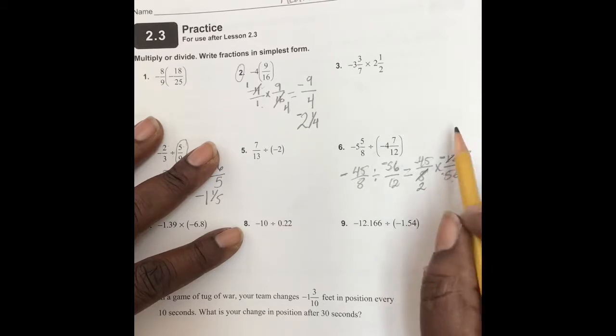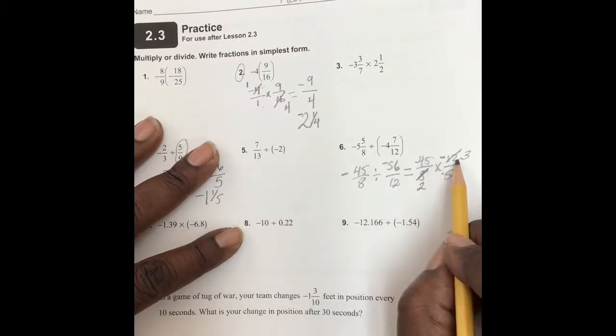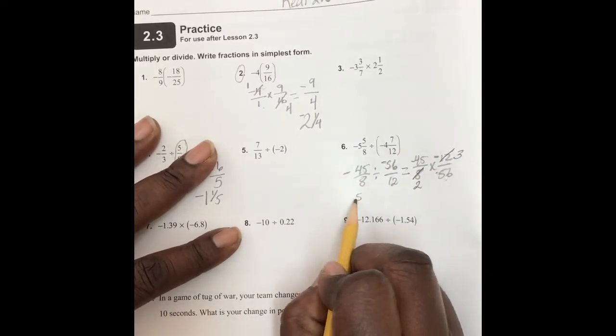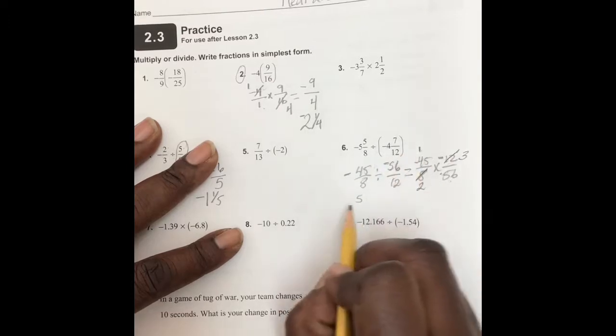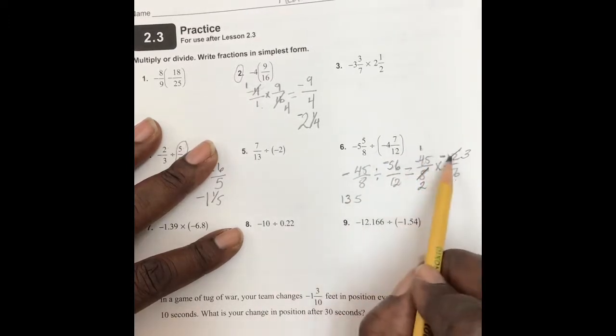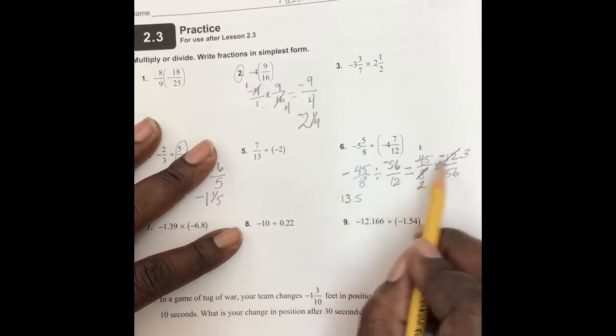So let's take a look. 45 times 3. So we're going to work that out over here. That gives us 15, 1, 12, 13. So 135. And because the two signs are negative, that makes it positive.